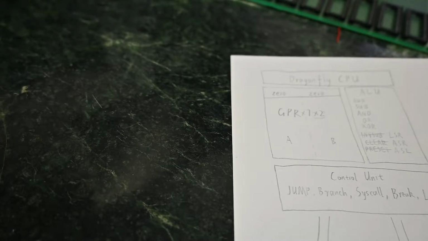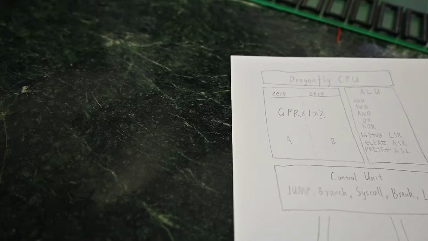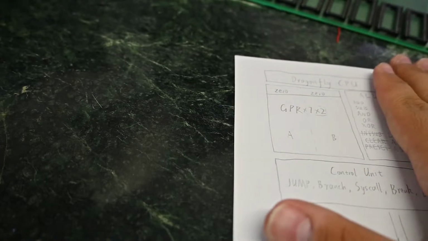And the term double pump is actually used to describe, I think it's Pentium 4 Northwood or Prescott, some version of the NetBurst architecture, where Intel basically double pumped their ALU.